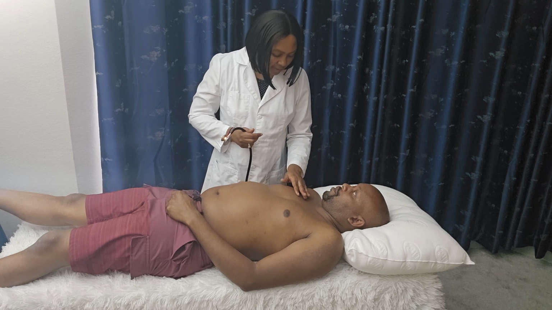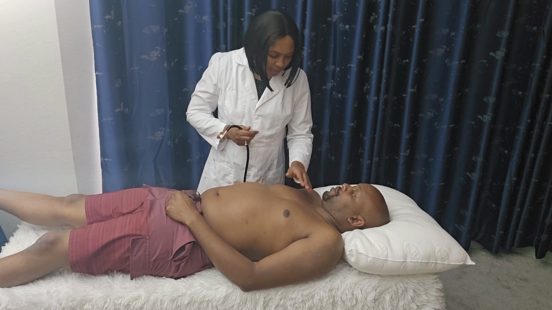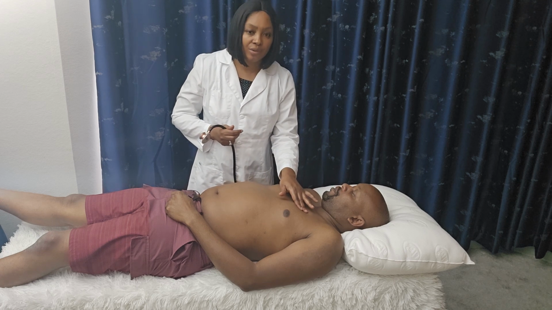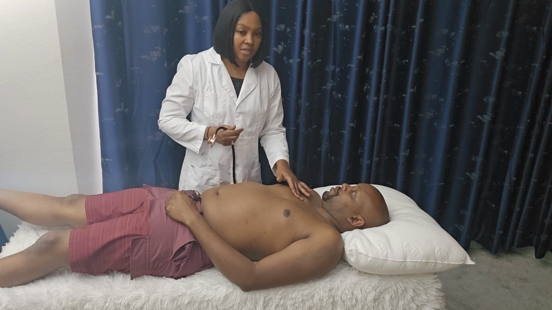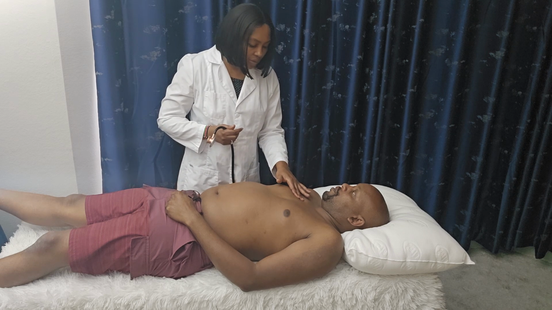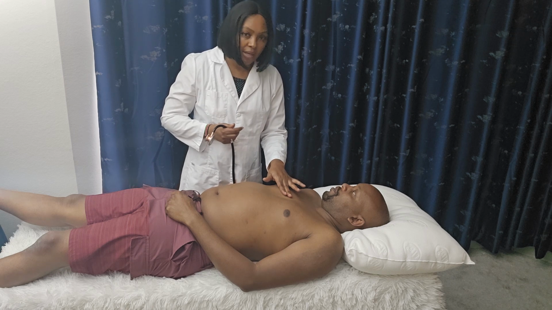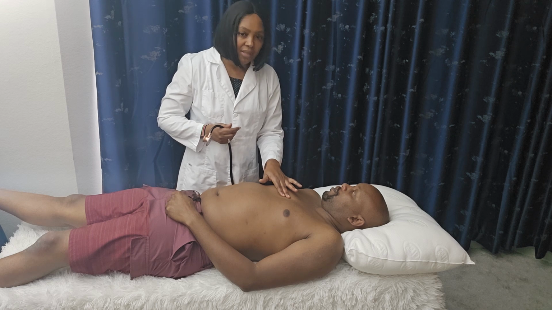This is right. Okay, so this is left. So I'm going to start from the right second intercostal space, and then I auscultate the left second intercostal space, and next I'm going to listen at Erb's point, which is at the third left intercostal space.